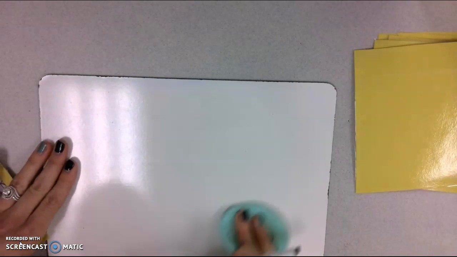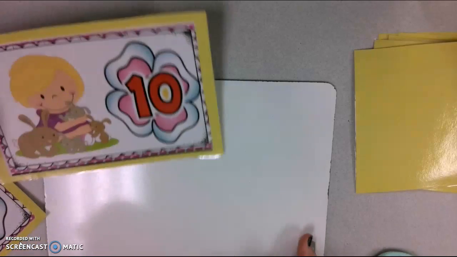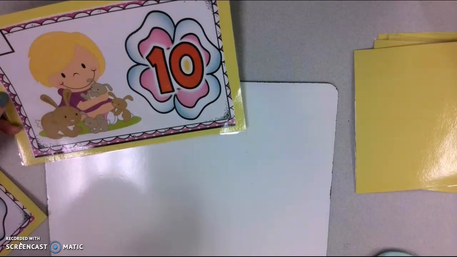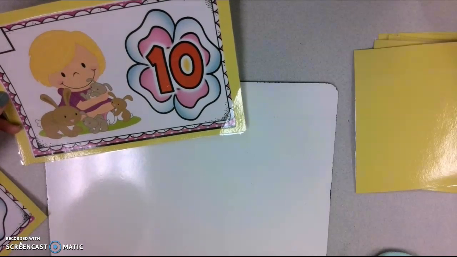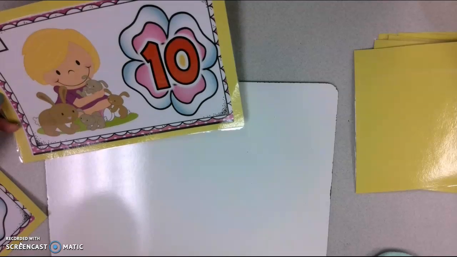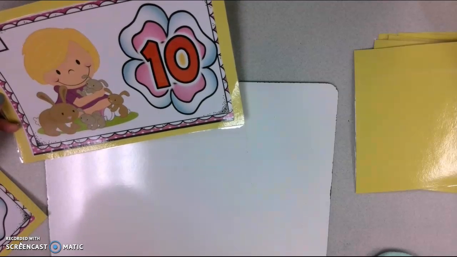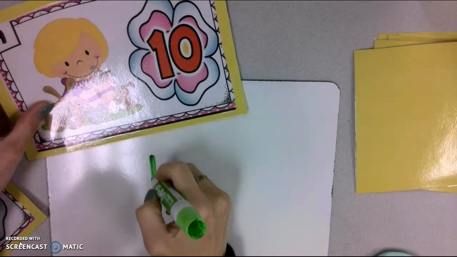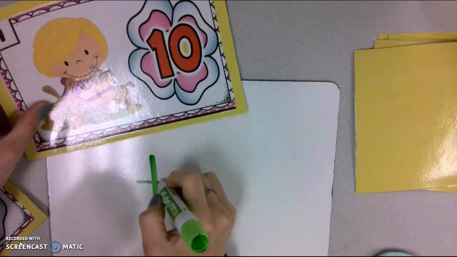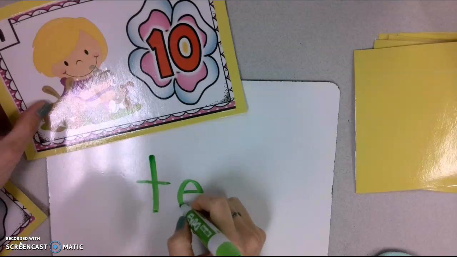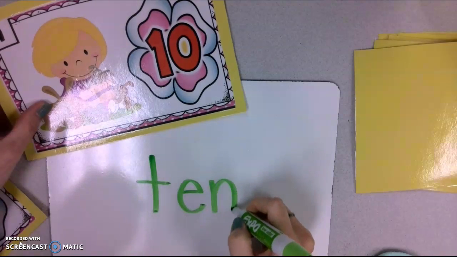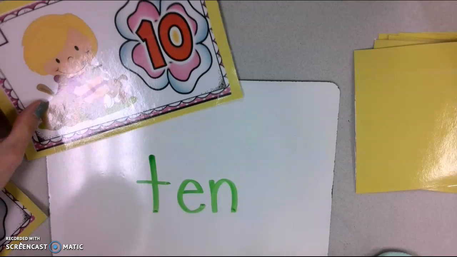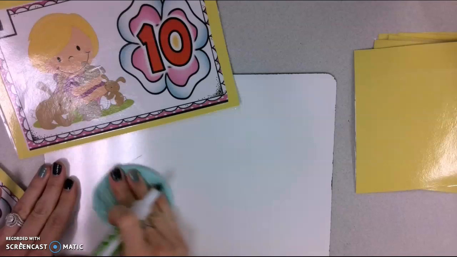All right, our next one is a number word. This word is going to be the number 10. Can you write the word ten? Remember, all lowercase. Ten. Nice job.